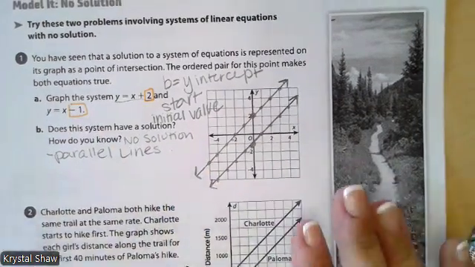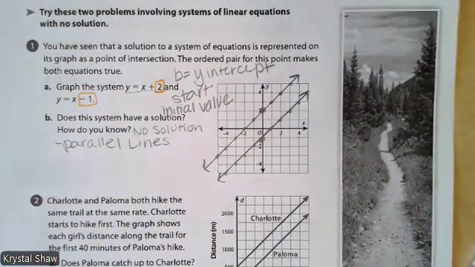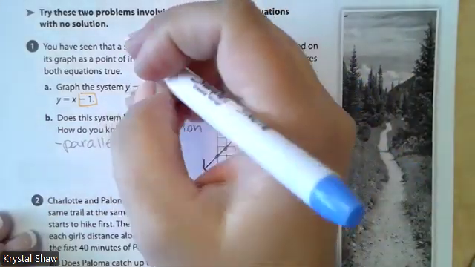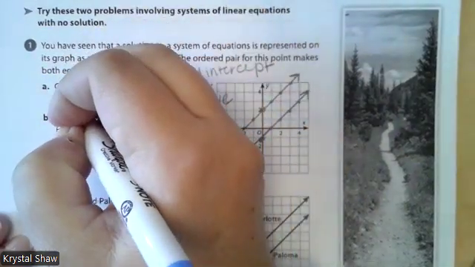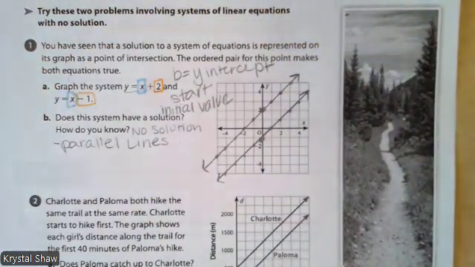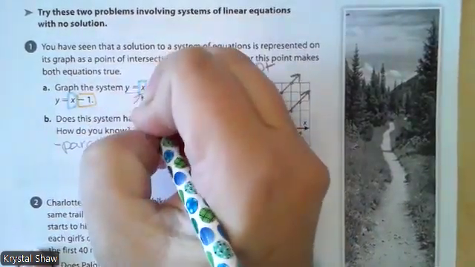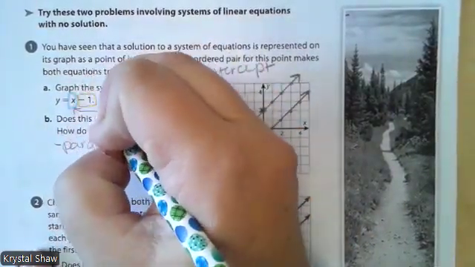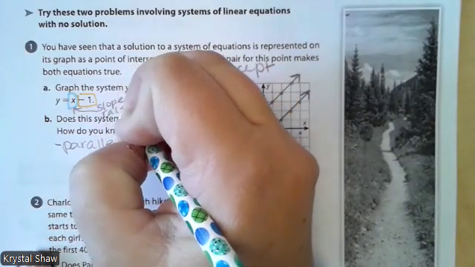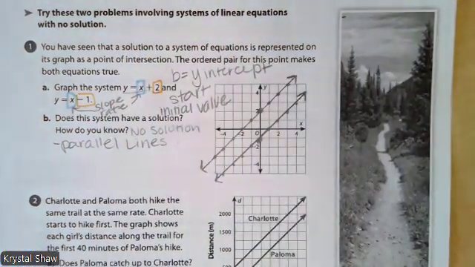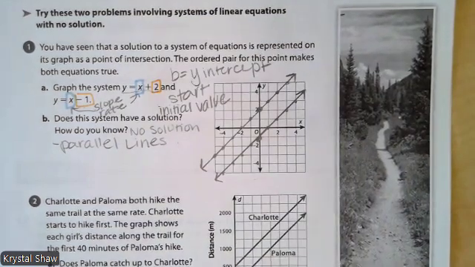Then we're going to look at our slope. Our slope here is the coefficient to x. So my slope is here, and my slope is here. We call this our slope. We also call this my rate. So when we're looking at the slope here, the slope is the same for both of these problems.